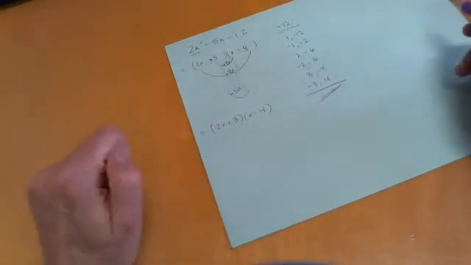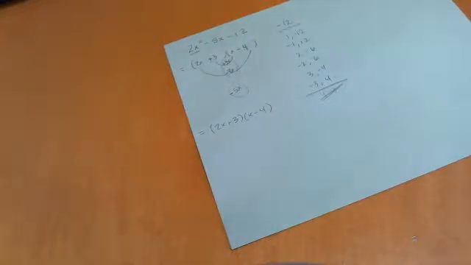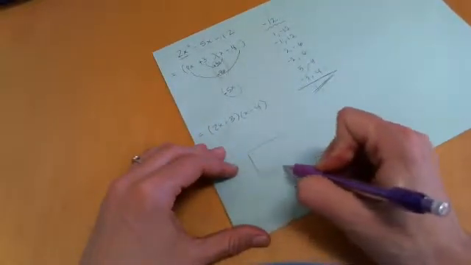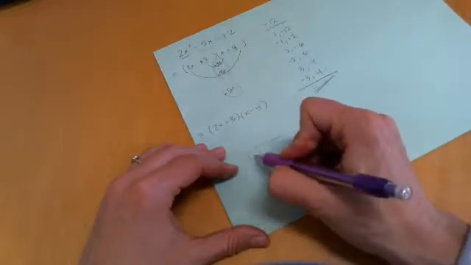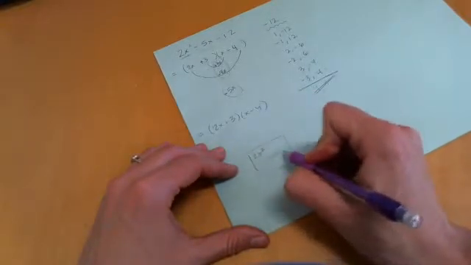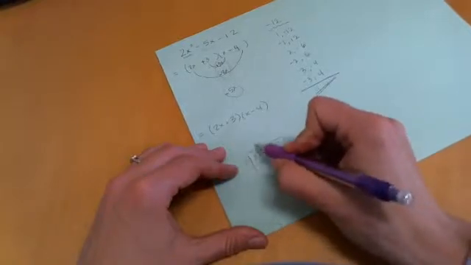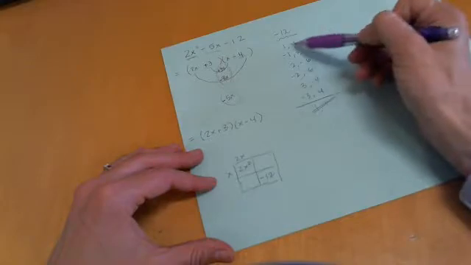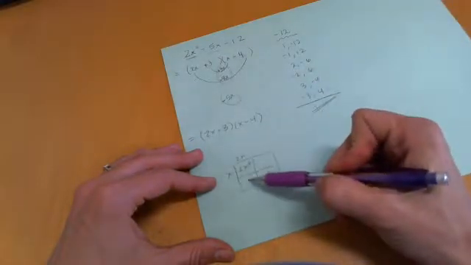Okay, that's called trial and error. There's lots of ways to do this. There's also the box method that you could use. You could think about, okay, I'm trying to come up with 2x squared and negative 12, and you can fill in x and 2x and then use the same essential strategy that we did right here. It's just a different way to organize your work.